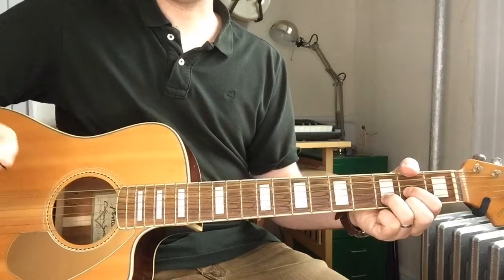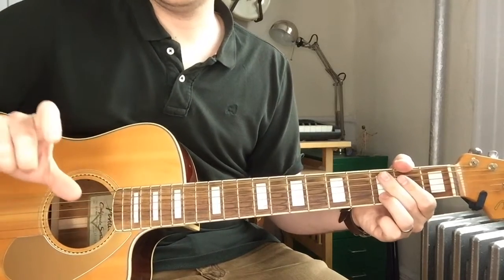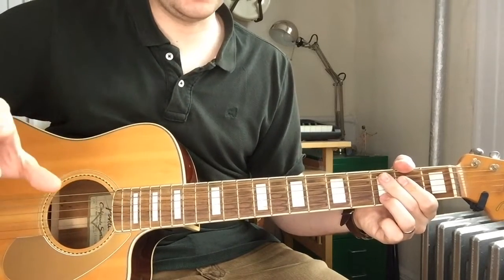So if you listen to it straight through, you'll notice it's 2 of the same patterns repeated.